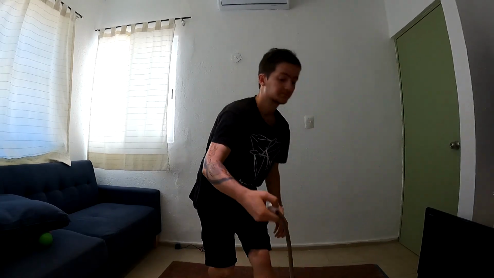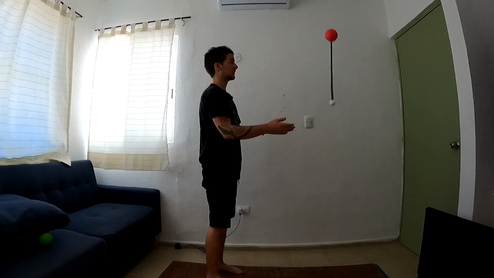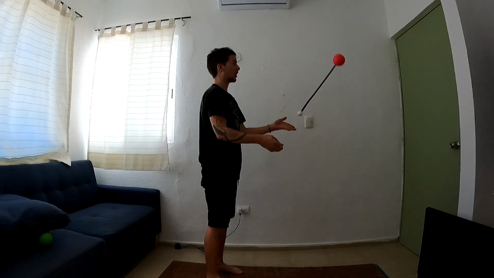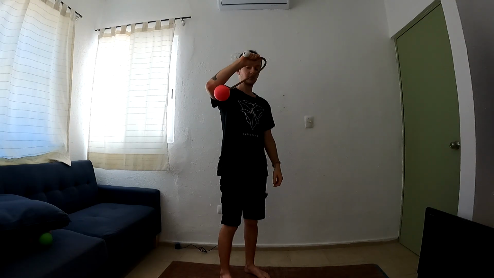But if I take a poi, I don't have that choice anymore, because since the poi is not static, the poi is a floppy object. If I only catch one part of the object, it doesn't stop the full object itself. Because the object that is floppy is always influenced by gravity.